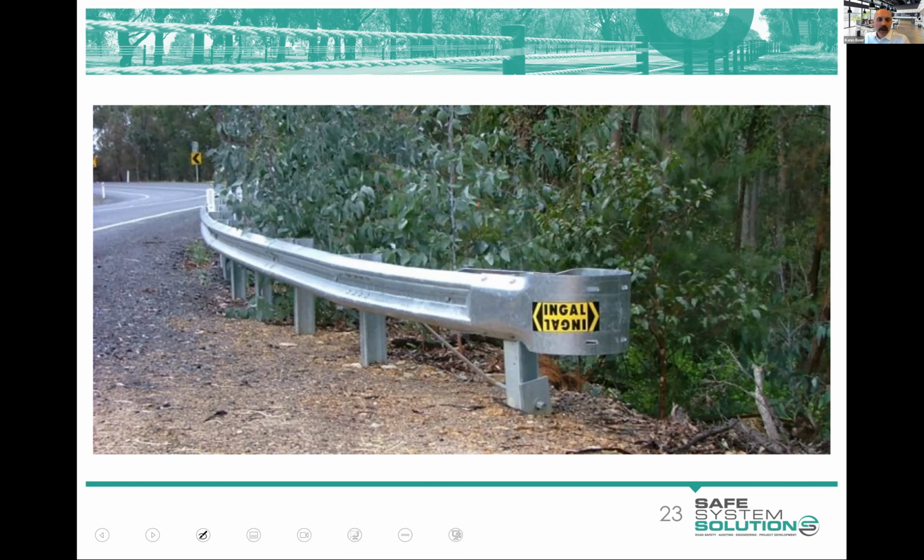So barriers, simply, I just want to flag that road safety barriers are super complex. Okay, and if you are doing a road safety audit with barrier systems involved, make sure you're partnering up with somebody who knows about barrier systems. There's a lot to it.